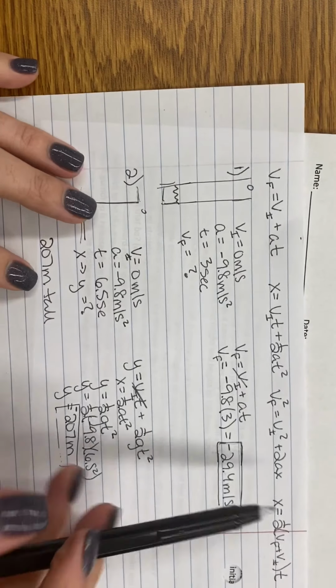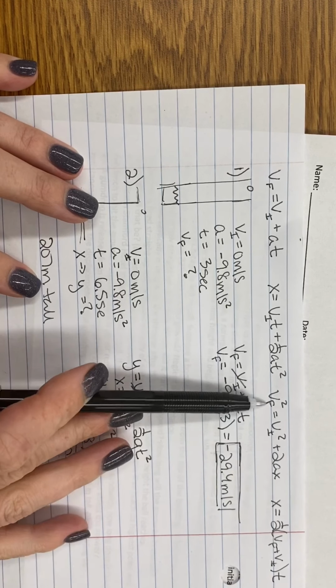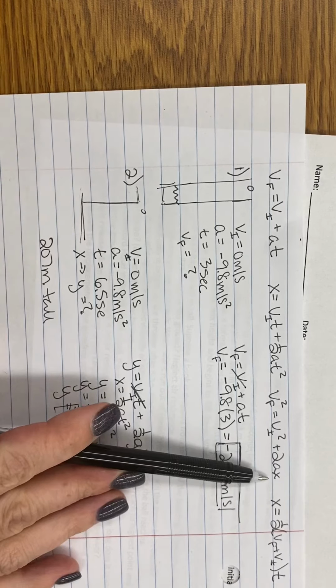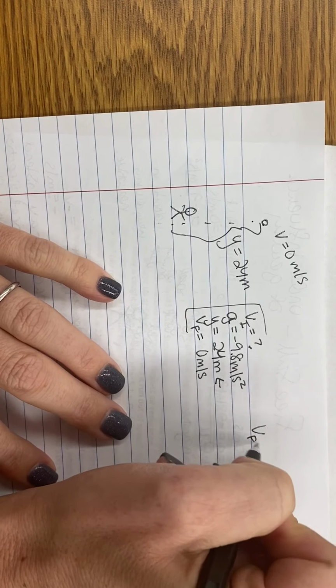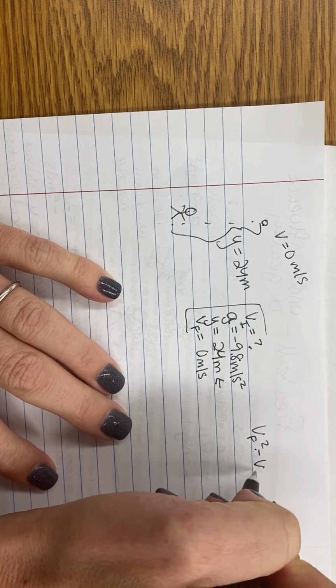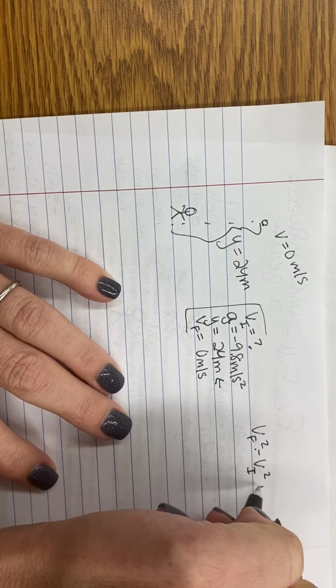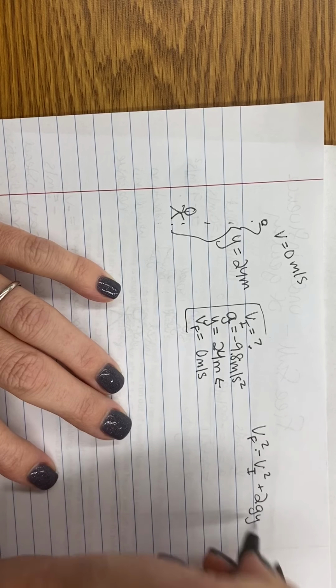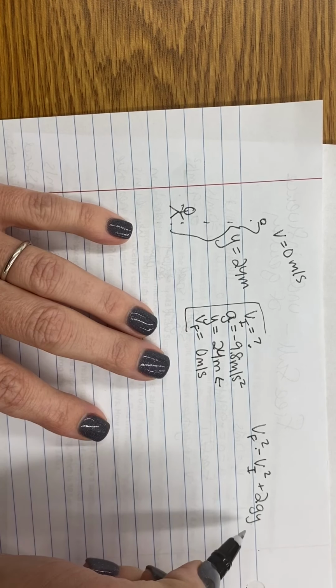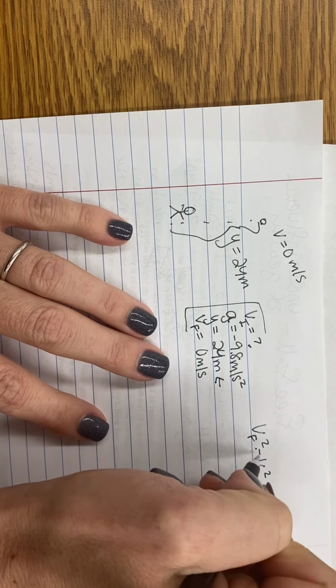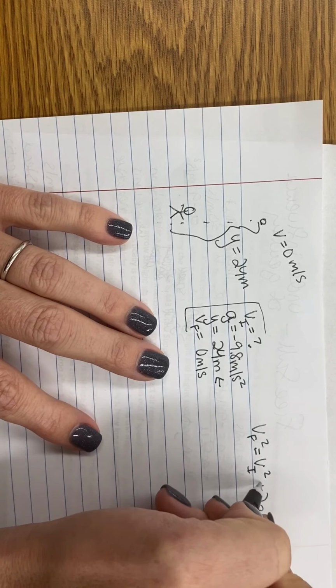I have initial velocity, acceleration, displacement, and final velocity. Using my equations, I'm going to pick this one because it has final velocity, initial velocity, acceleration, and displacement in it. We are looking for our initial velocity, so I need to rearrange this.